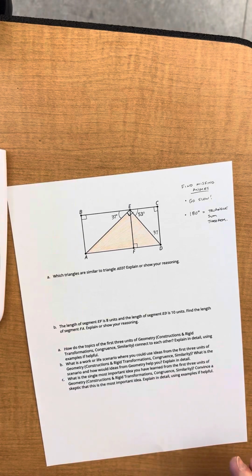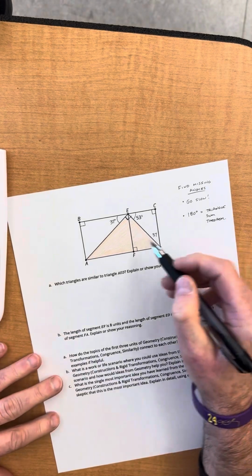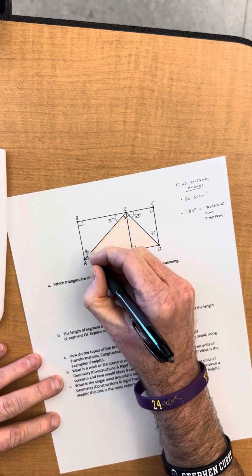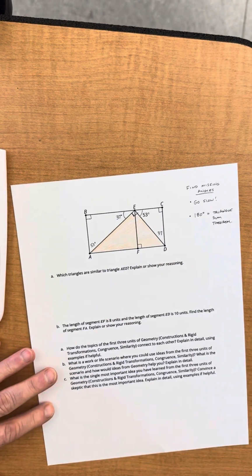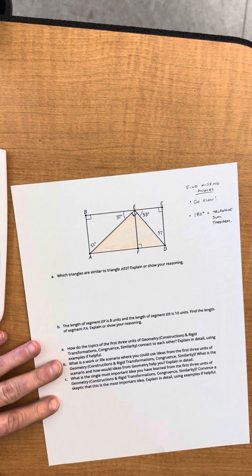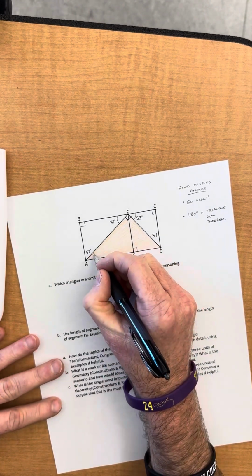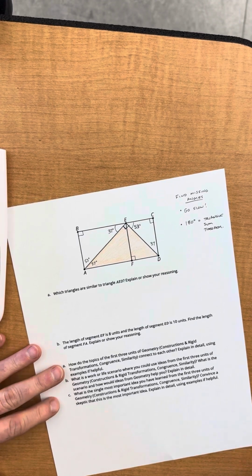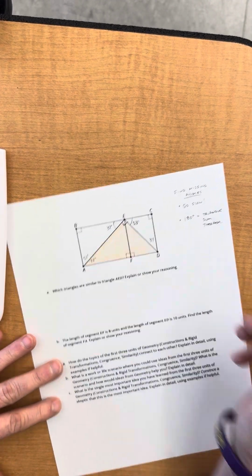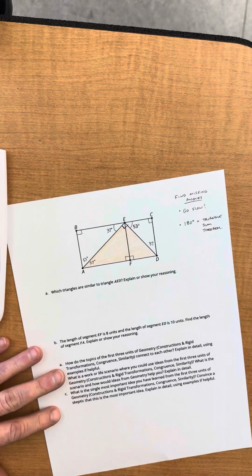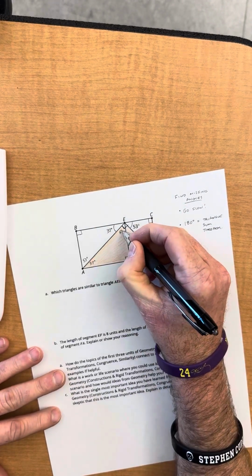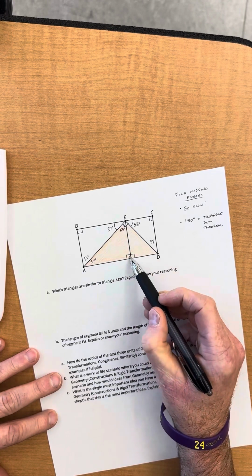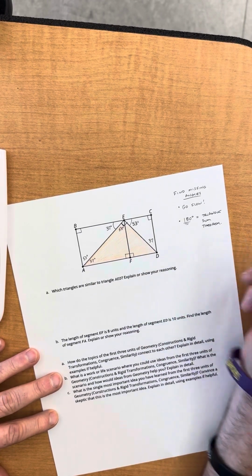So 90 plus 37 plus this one's 53 right here, meaning that this is 37. Got a 90 here. This little one's going to be 53. 37 plus 53 plus 90 equals 180.